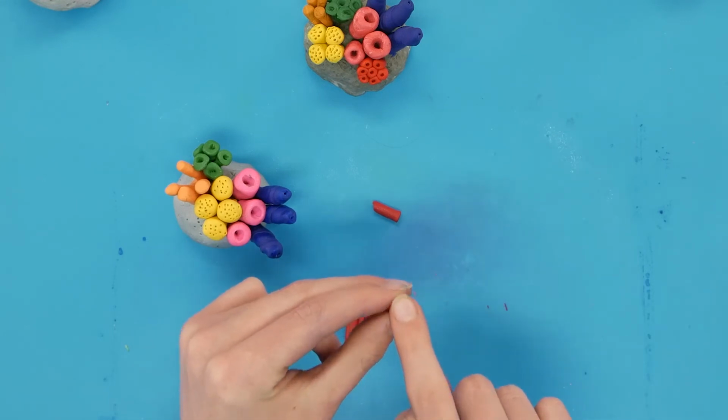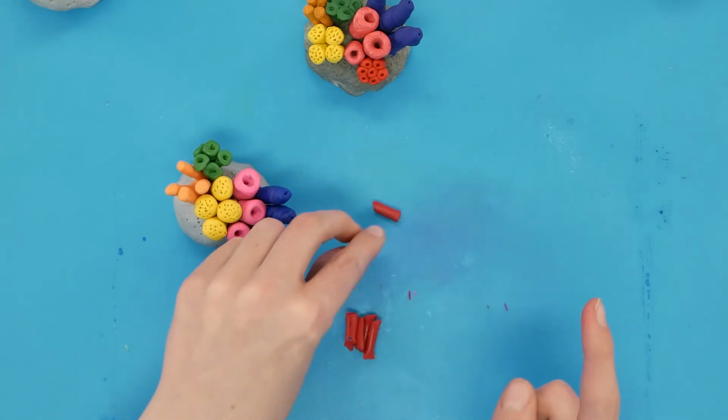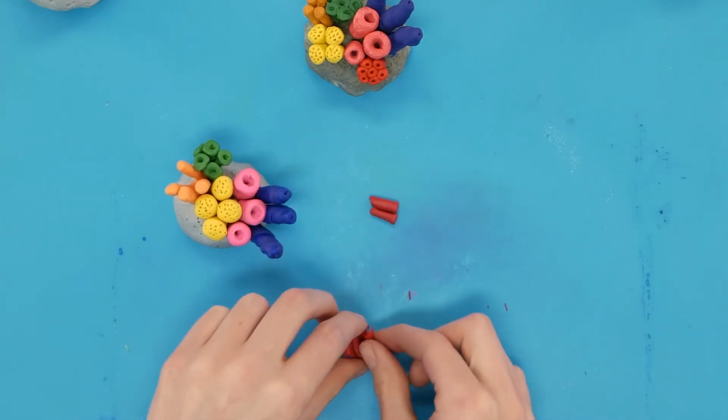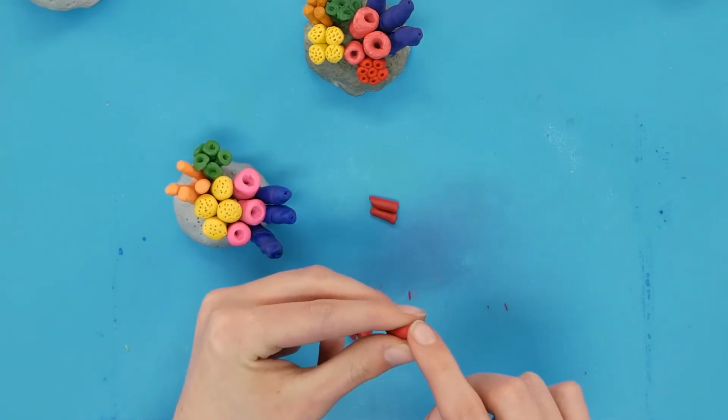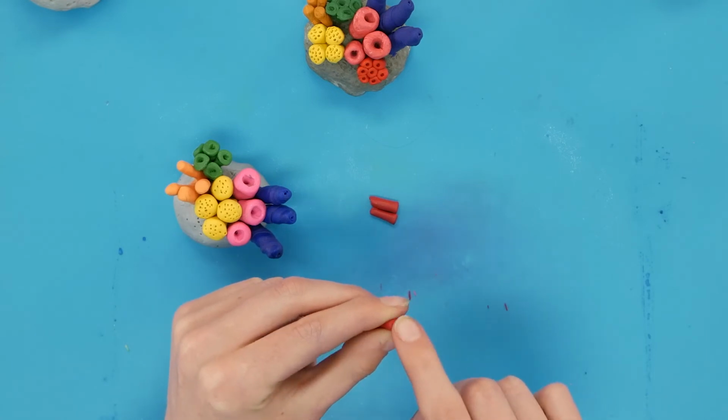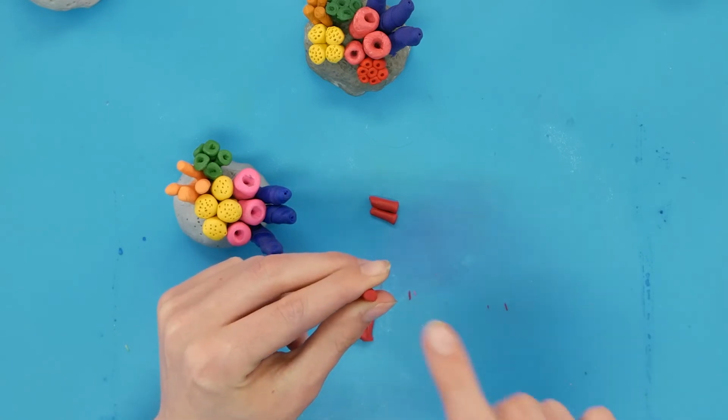To do this, I would recommend holding the piece between your thumb and index finger, and then with your other hand just lightly pressing the top until it's flat.